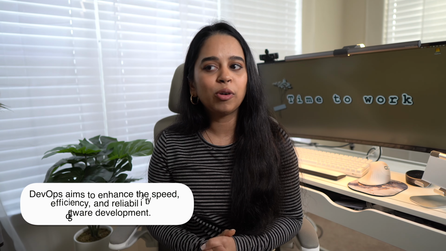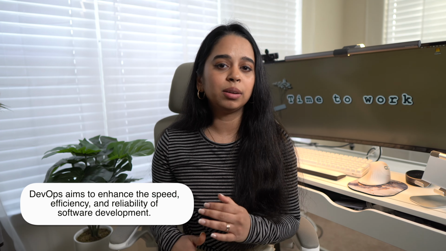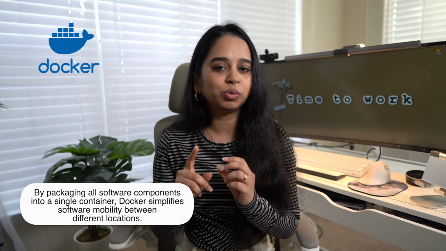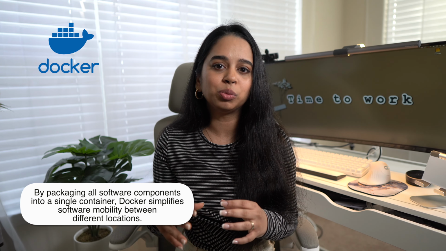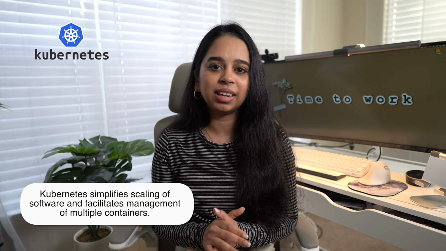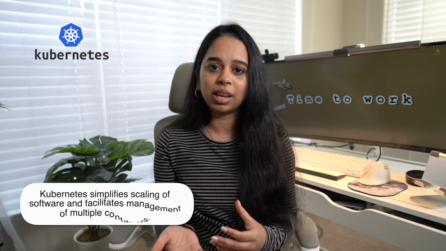So the goal of DevOps is to make your software development cycle faster, more efficient and reliable, and for this DevOps relies on tools like Docker and Kubernetes. What Docker does is it packages all parts of your software into one container, making it easier to move your software from one place to another, and Kubernetes, on the other hand, helps to manage multiple containers and makes it easier to scale your software.